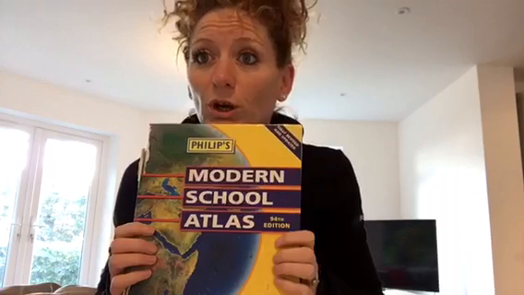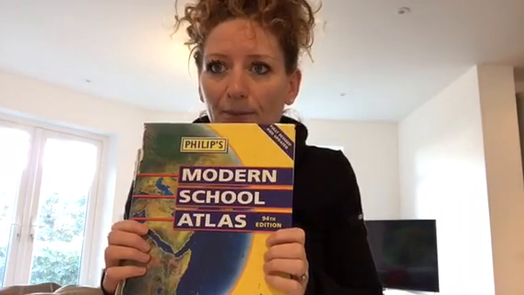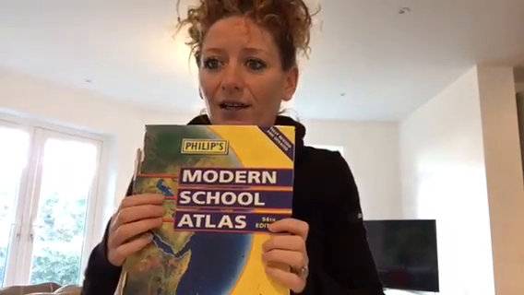Now, what we're going to do, activity 1, is this. I want you to find your atlas, or I want you to go online, and you're going to find the page that has a world map on it. Now, an atlas is really useful because it has a contents page on the inside. Now, a contents page is a list of all the things that are in this book.